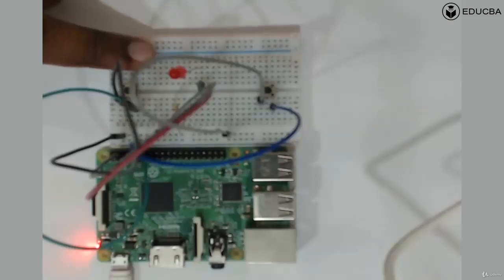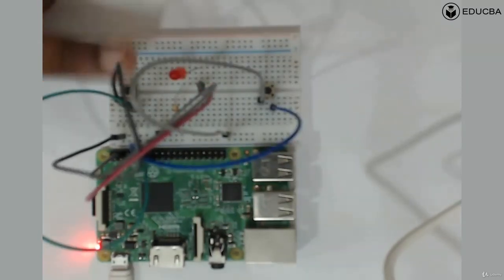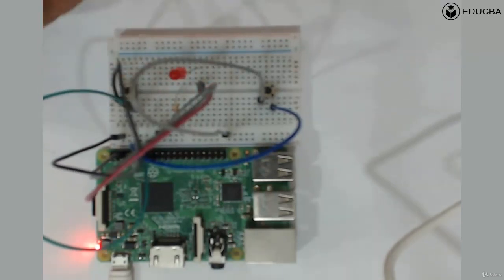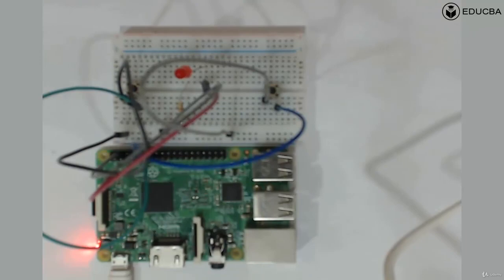Okay. So as you can see, the output when I press the button, the LED is on. When I leave it, it's off. When I press it again, on. When I leave it, press, on, leave it. So that's the output for the LED, right?